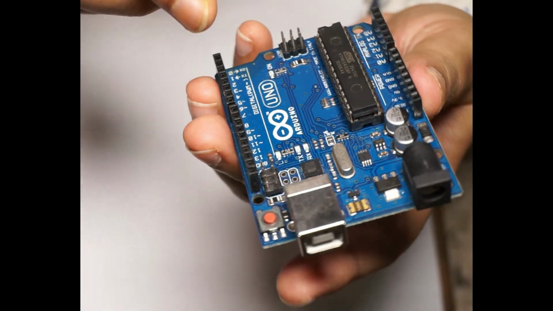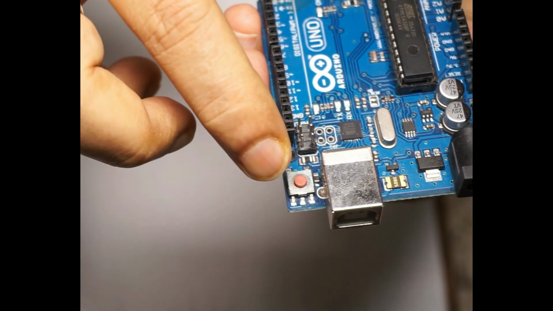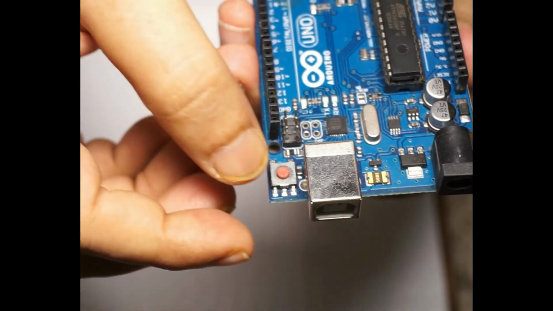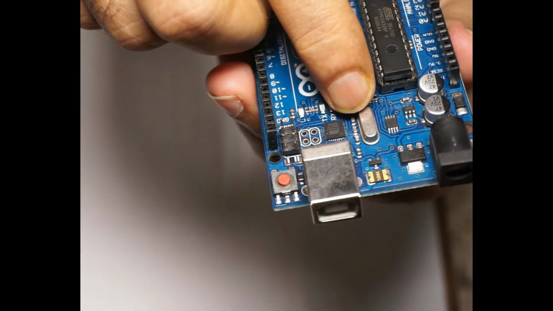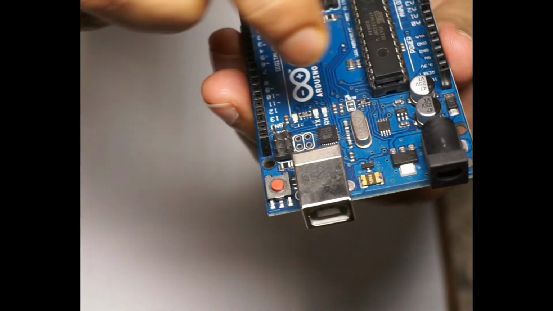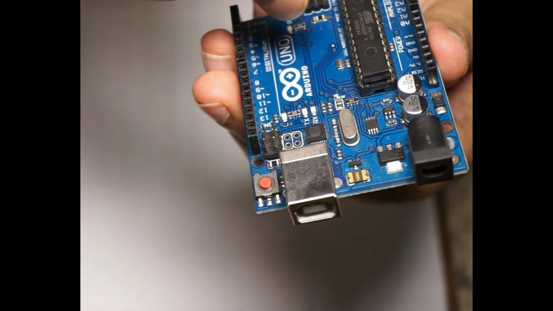Now here you can see, the red button. This is basically the reset pin. You can reset the circuit by pressing this particular button. This is the crystal. These are the capacitors. Here you have many resistors within this board.